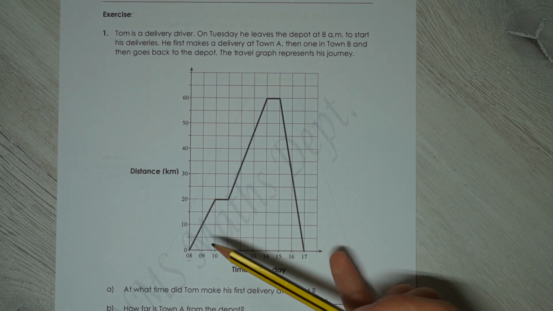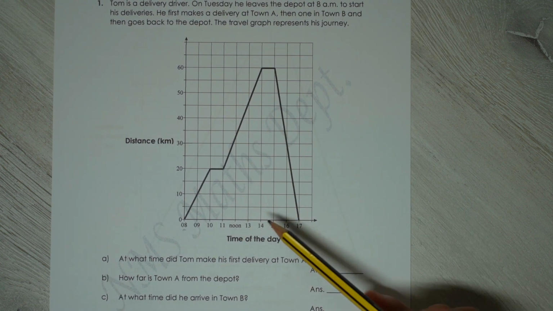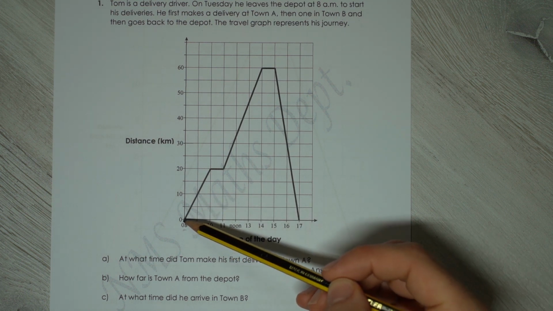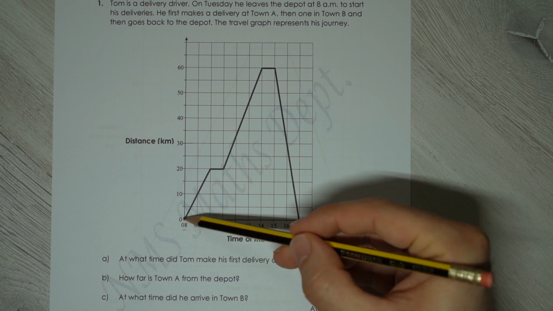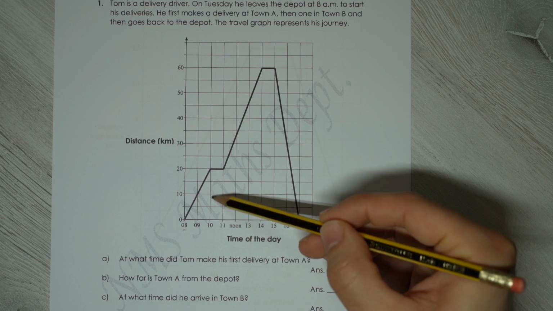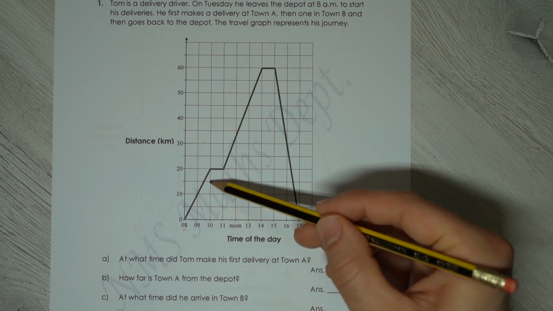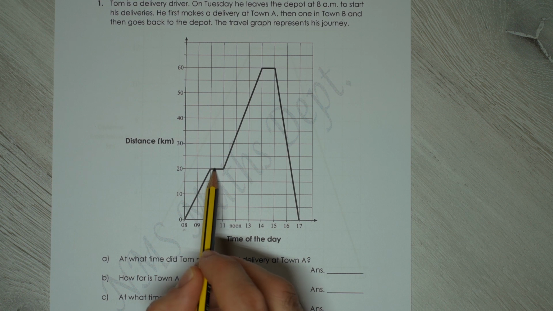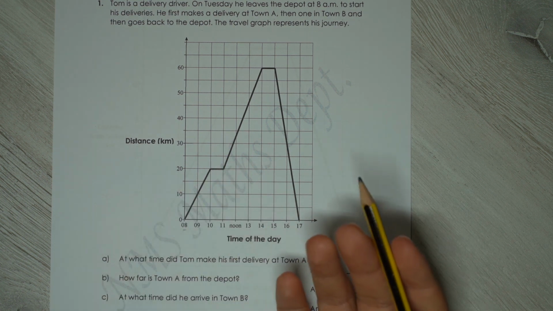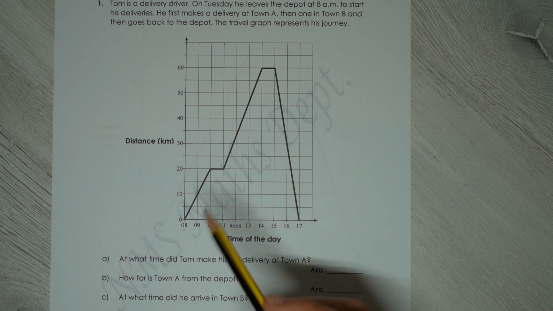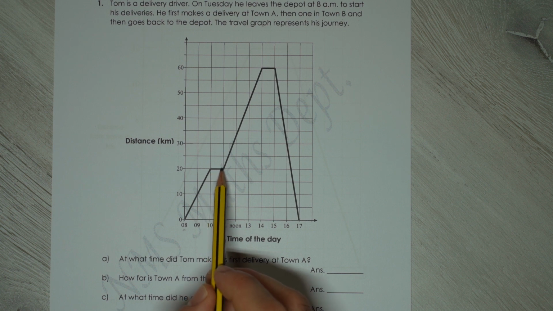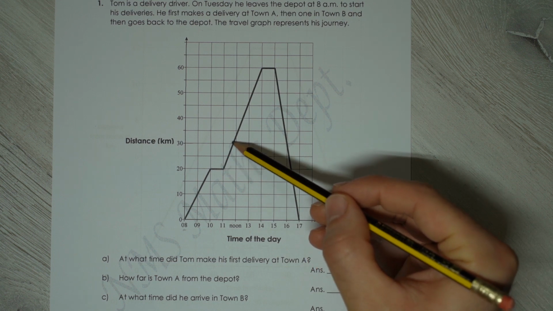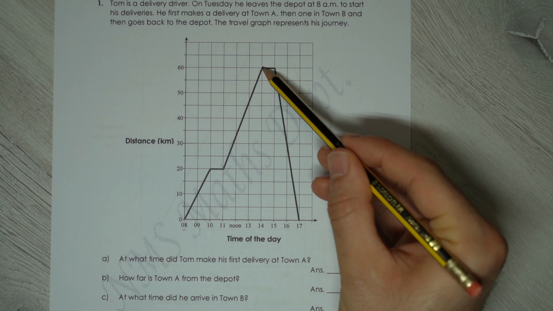So, as you can see here, let me explain the graph a little bit. To arrive at town A, he took from here to here, from 8 o'clock to 10 o'clock. It took 2 hours. Then, he spent some time at town A because he needed to deliver these items. He took some time at town A, and then he continued his journey to town B. So this is the journey to town B.